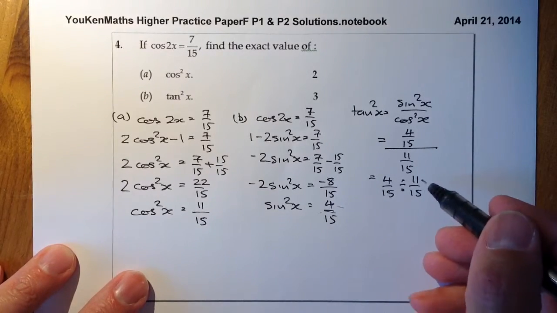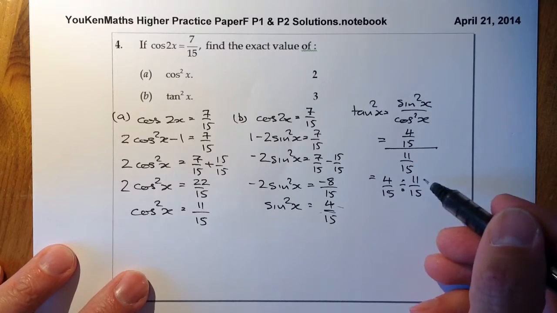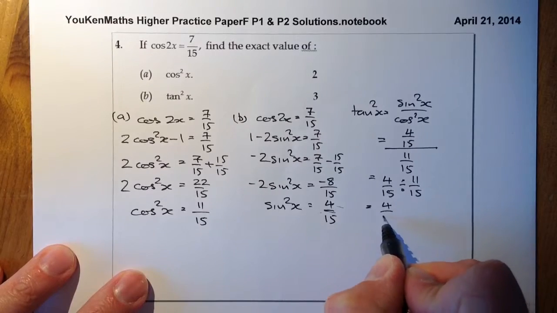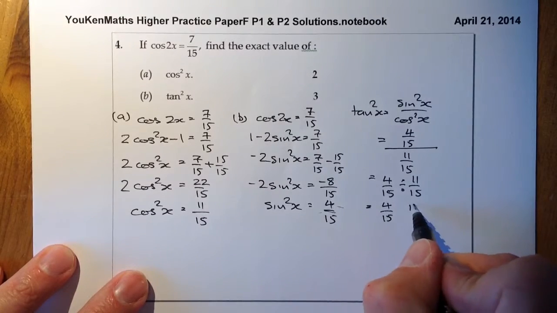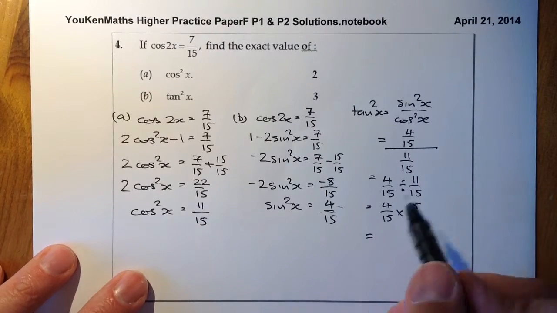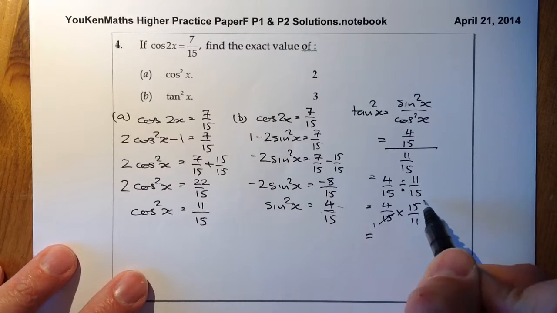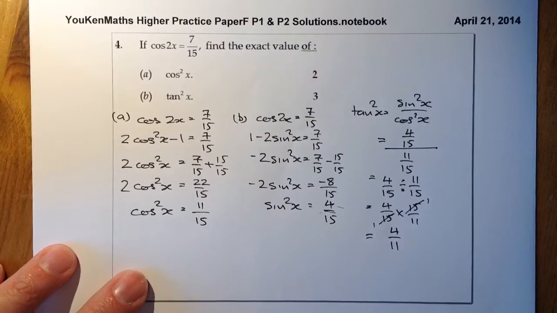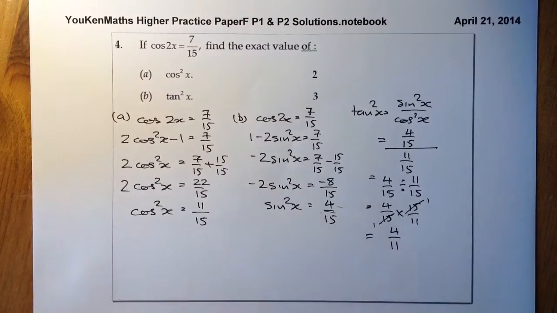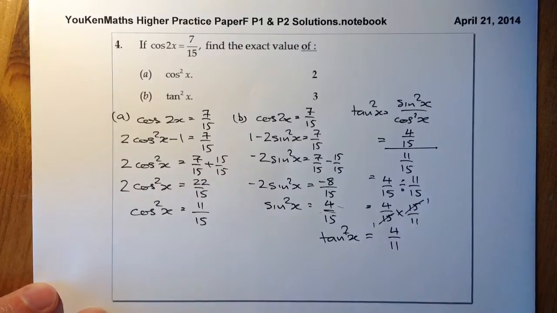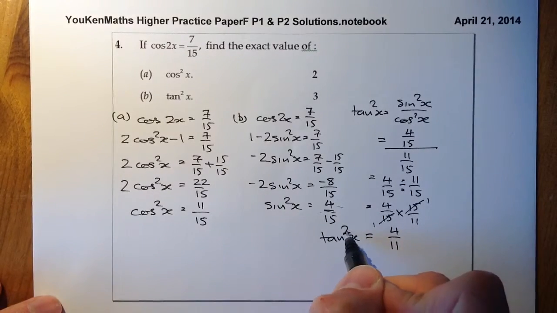What I'll do then is take the reciprocal, or flip that over, and change the sign to a times. That should allow me to work out the fraction. So 15 over 11, and change it to a times. What I can do here is divide the top and bottom by 15. 15 into that goes 1, 15 into that goes 1, leaving me with an answer of 4 over 11. That would be the question complete. So now I know that tan squared x is equal to 4 over 11.